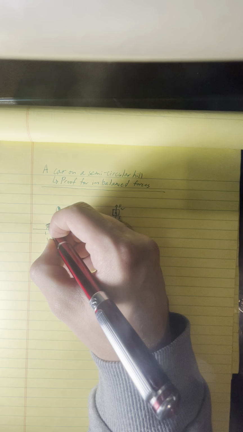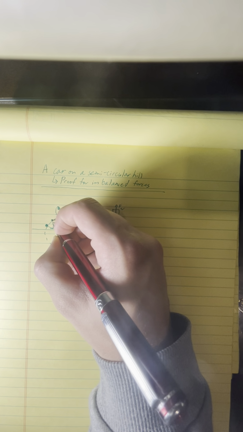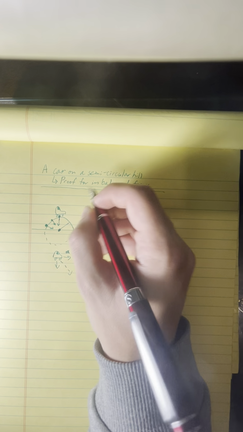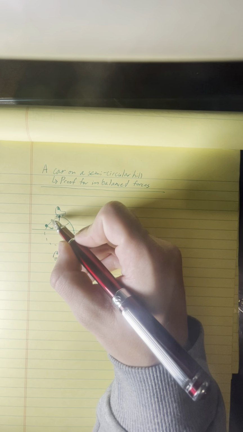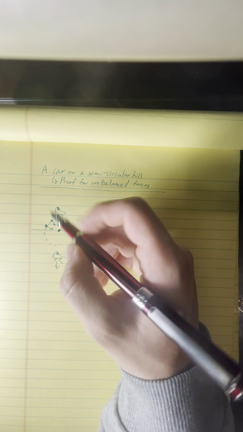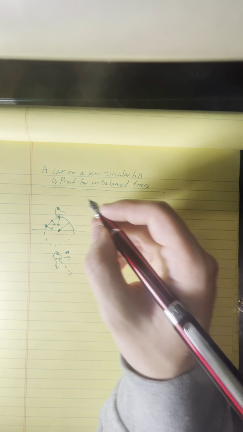So as the car is over here, the net force is directed inward. When the car is here, the net force is still directed inward, and when the car is on top, the net force is still directed inward because it has to stay moving on this circular pattern. If at any point the net force is directed somewhere outward, the car will just move in that direction.